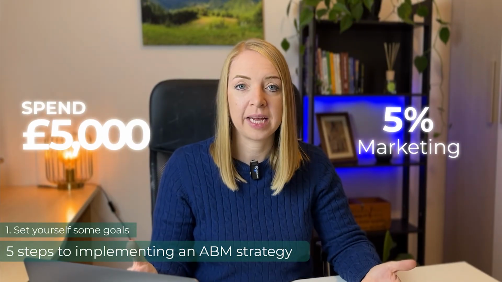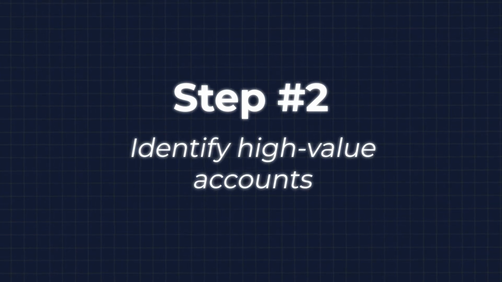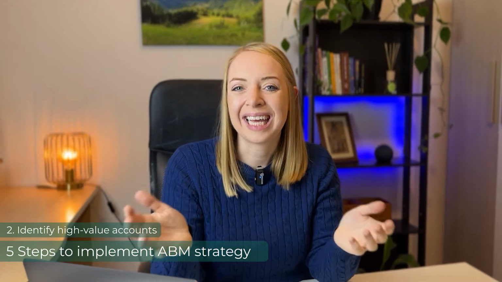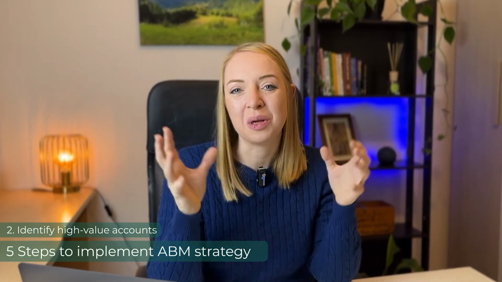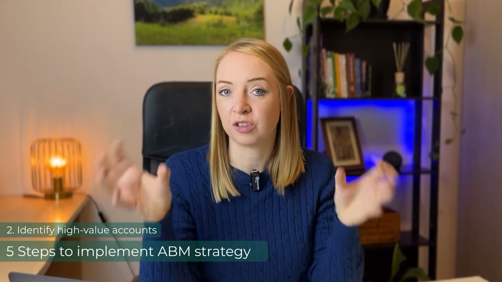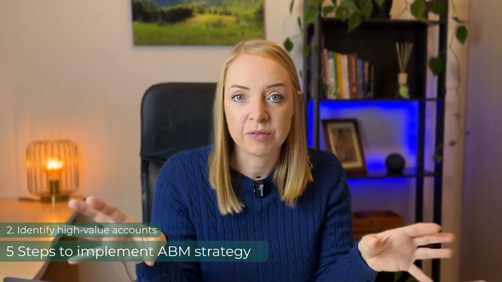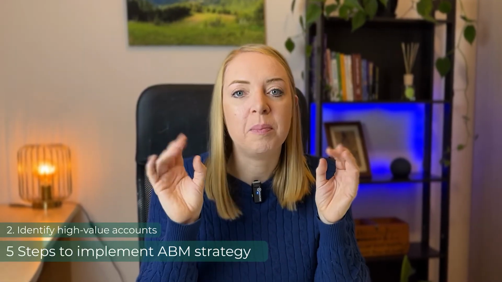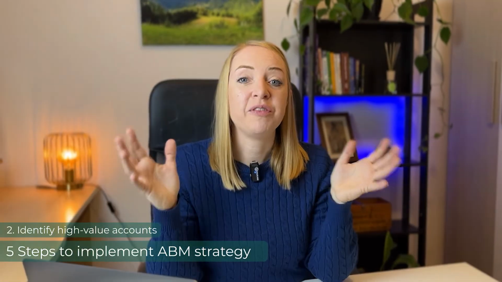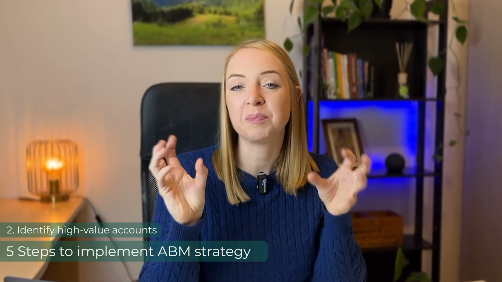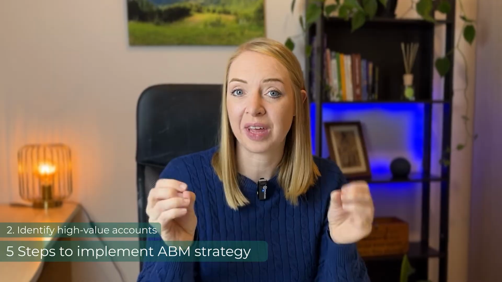£5,000 to spend on this marketing campaign. The next is to identify the high value target accounts that you're going to be creating this campaign for. Again, at this point, you want to make sure that you know what a high value deal is and what kind of customer, persona, target audience, however you want to name it, what kind of account works best for the company. If you're going for a one-to-few approach, what you want to do is pick a few companies that have things in common.